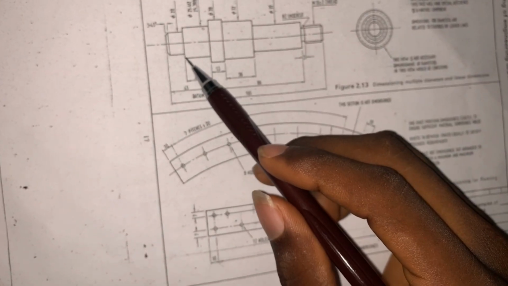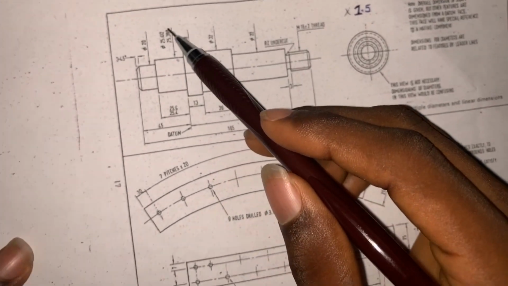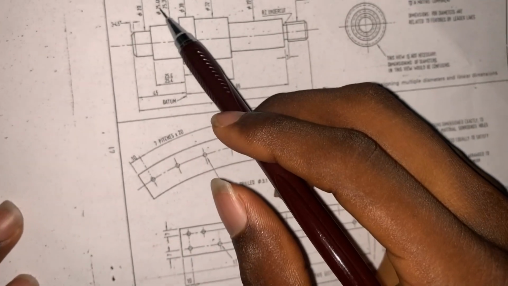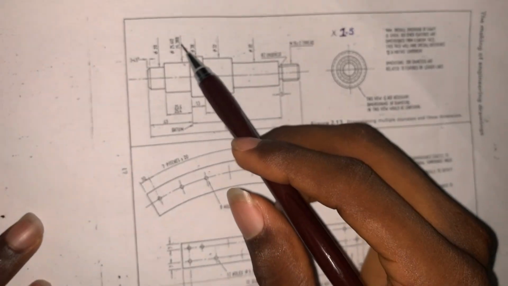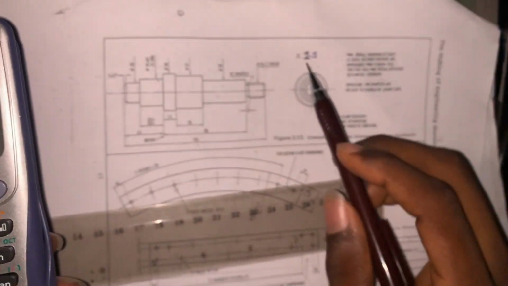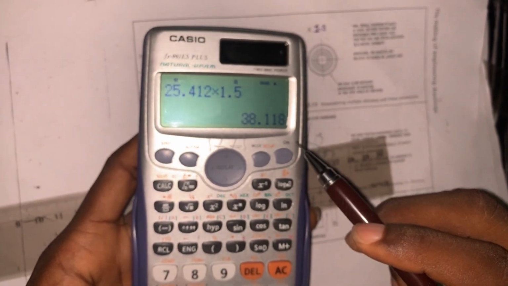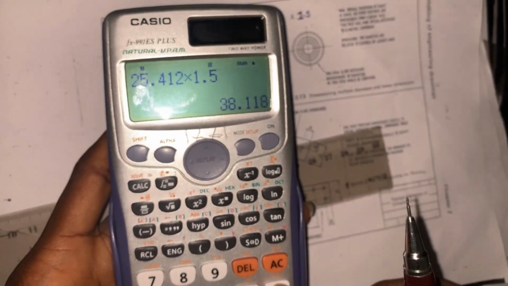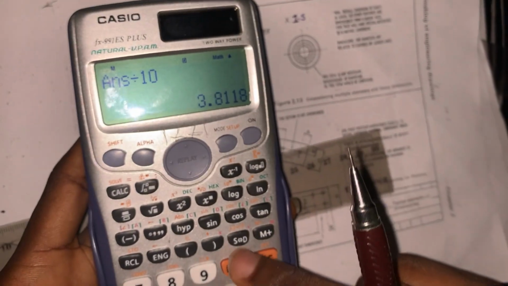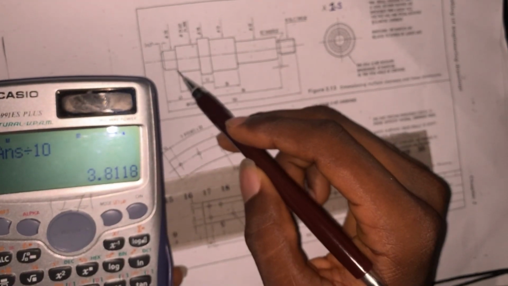So now we want to get from the distance of this place to this place, and now they also give us two diameters to use. So you can either use 25.412 or 25.388. So we're going to use 25.412. Remember you will multiply everything by 1.5. So multiply 25.412 times 1.5 is giving us 38.118. So 38.118 divided by 10, which means our length from this point to this point is 3.8.